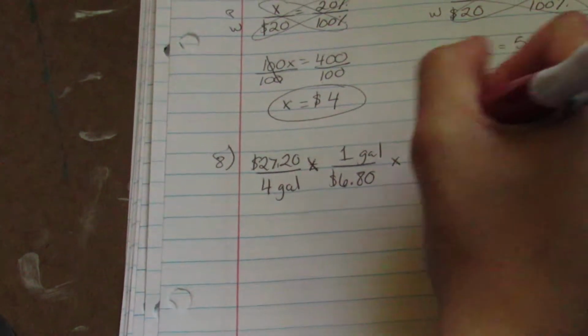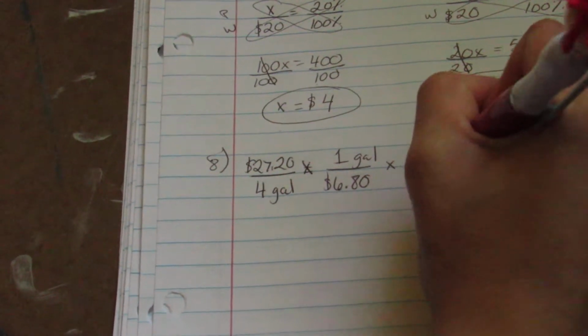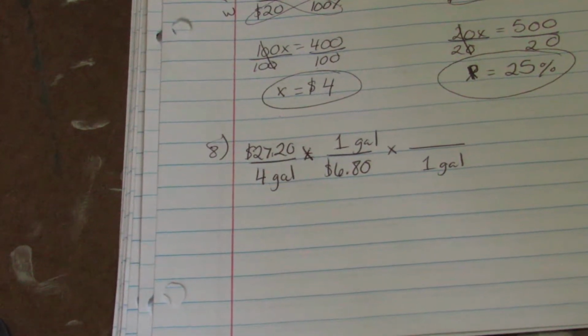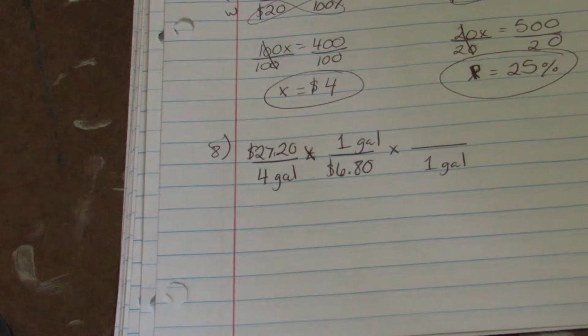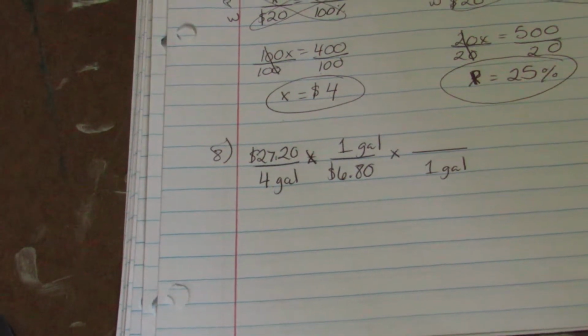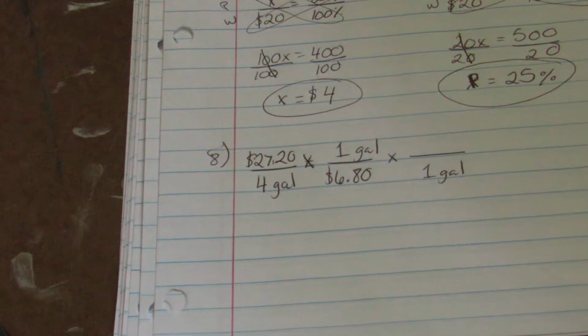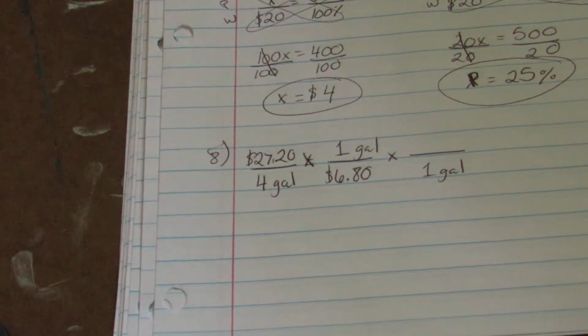In 1 gallon, put 1 gallon down here. We'll do liquid pints.